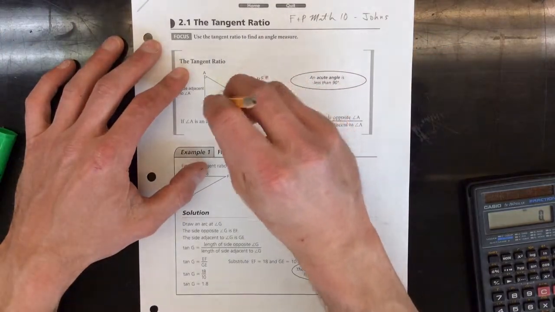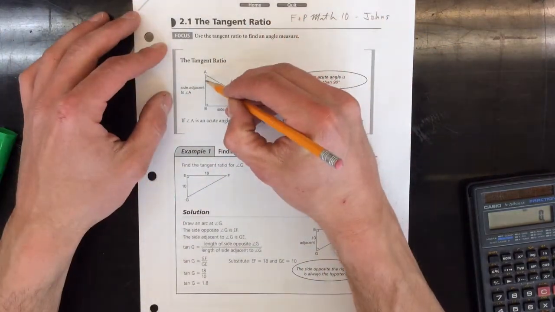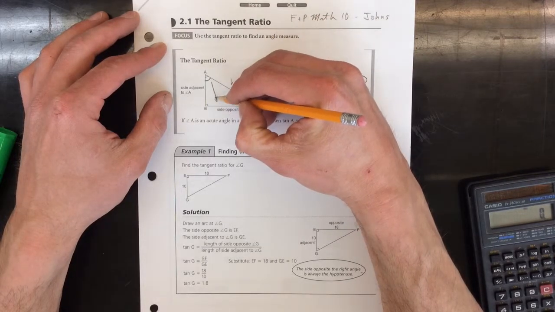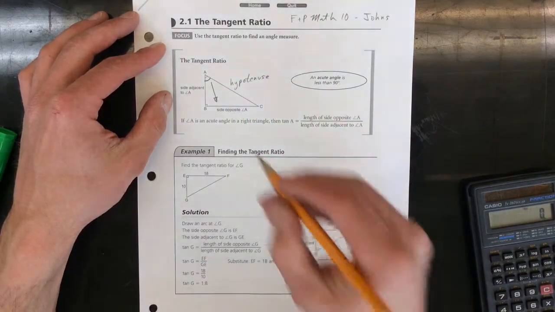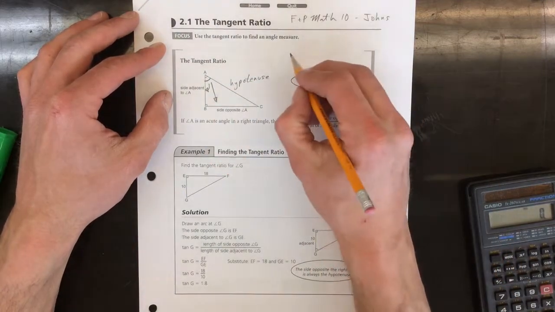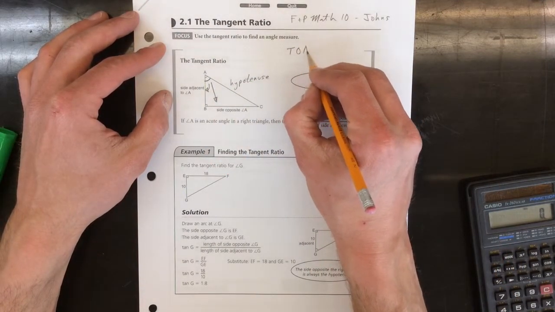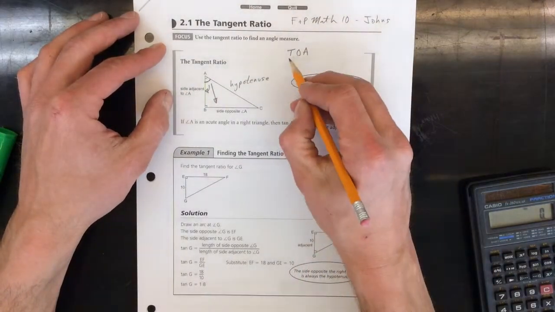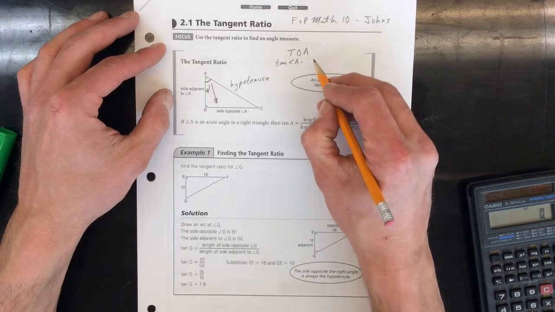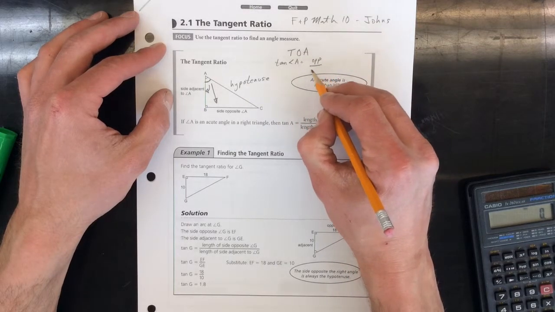So if I have angle A here, the side opposite is straight across from the triangle. The side adjacent is beside. And I easily remember this by saying TOA. So the tangent of angle A is equal to the opposite over the adjacent.